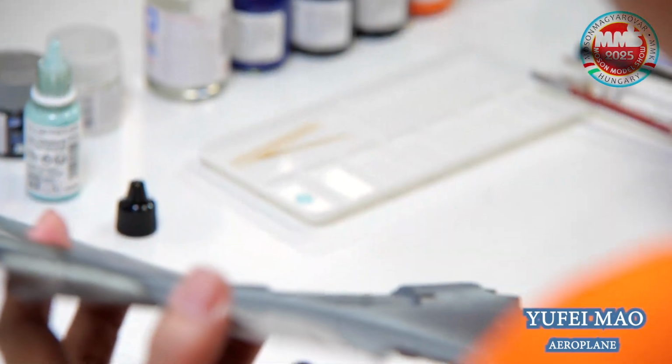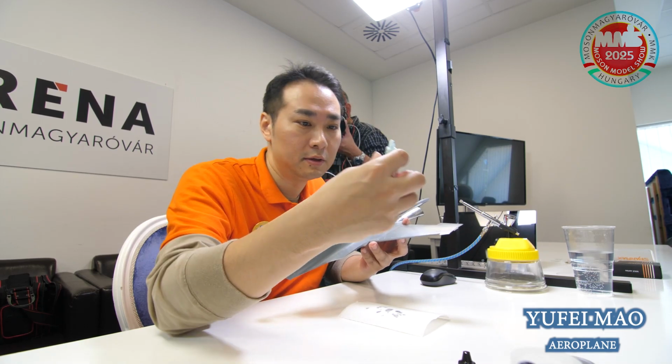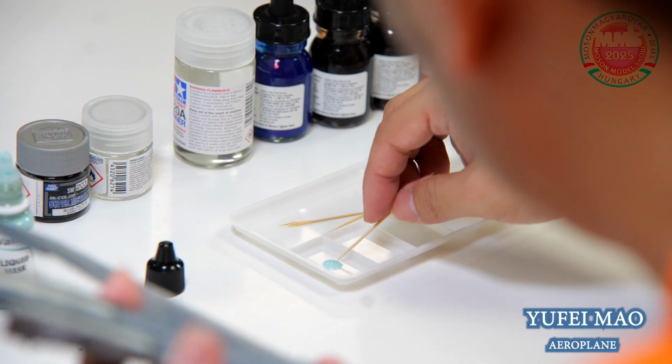Honestly speaking, I haven't used this liquid mask. This is Vallejo. I don't know how long it will take to dry, but let us have it dry.